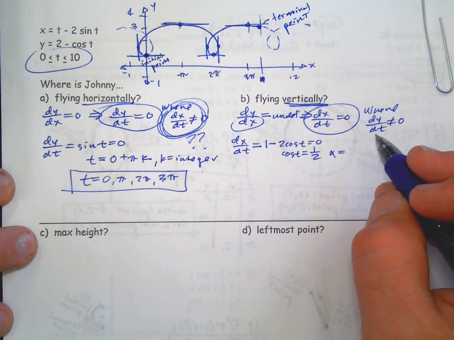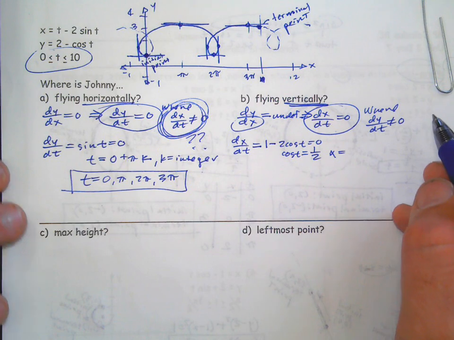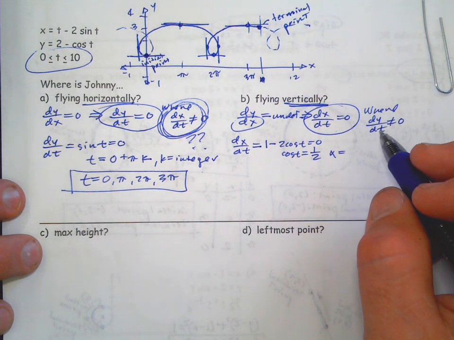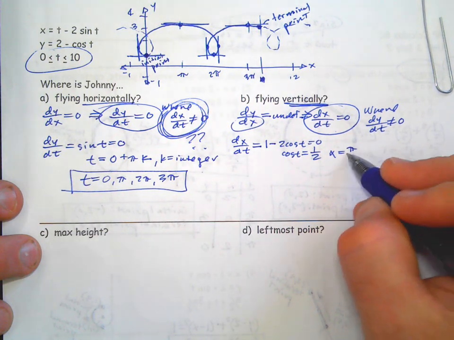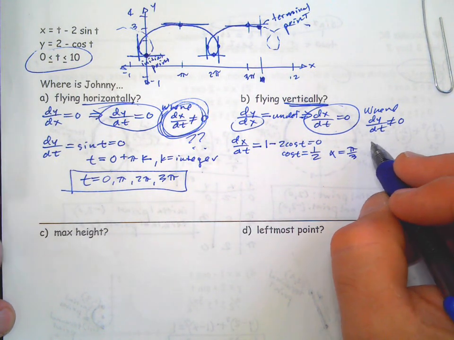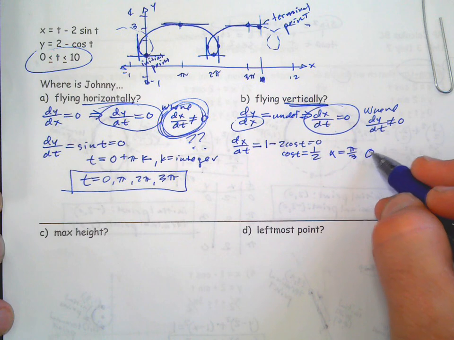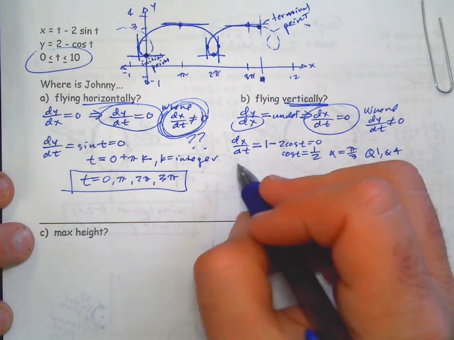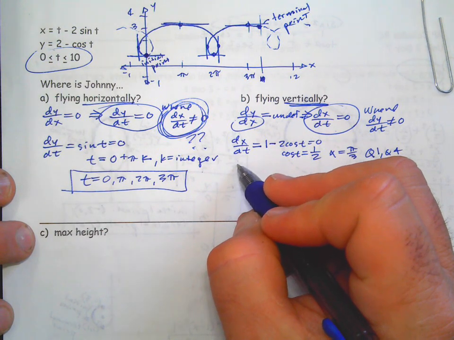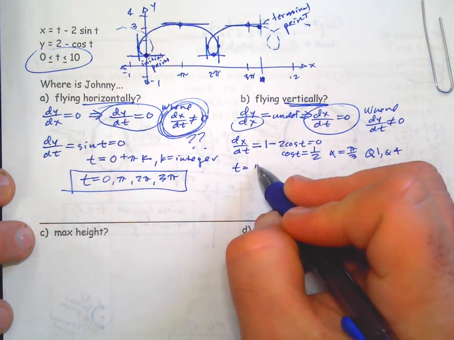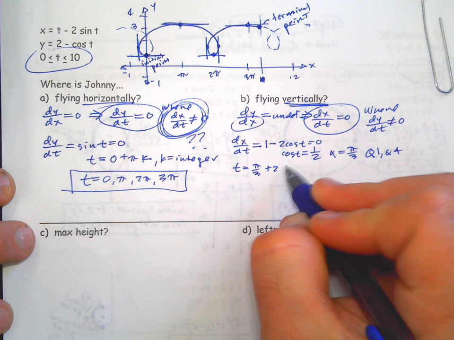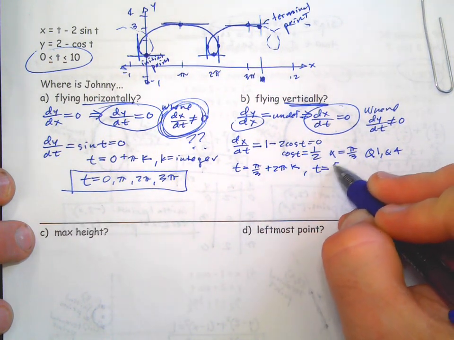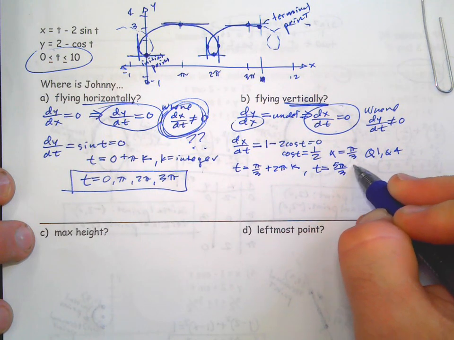So we're probably going to be working in radians. So pi over 6, pi over 4, pi over 3 is the reference angle. And the quadrants: cosine is positive in quadrant 1 and quadrant 4. So quadrant 1 is going to be pi over 3 plus 2 pi k. And quadrant 4 is going to be 5 pi over 3 plus 2 pi k.